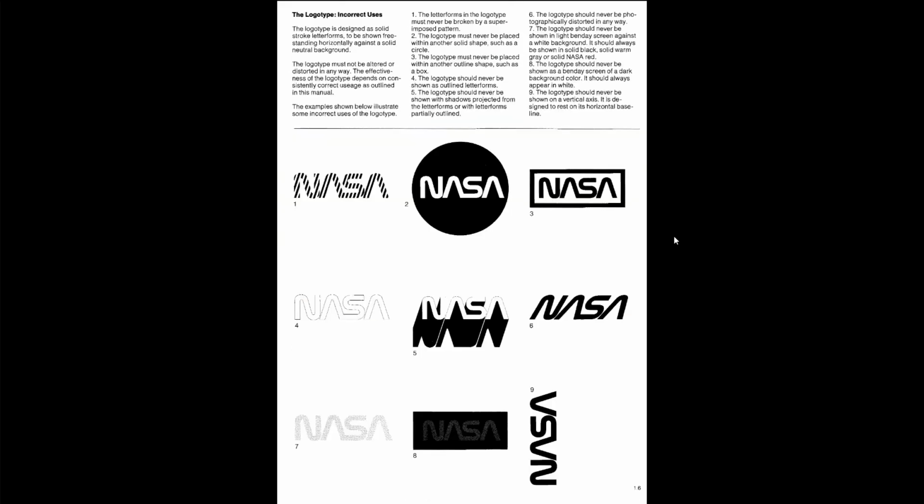Anyway, continue on. The Logotype incorrect uses. Now, we've gone for half an hour. Maybe I should split this up into a part A, part B, possibly even a part C by the looks of things. I might do that, actually. So I might leave this one here. We've gone half an hour already and we're only a few pages in.